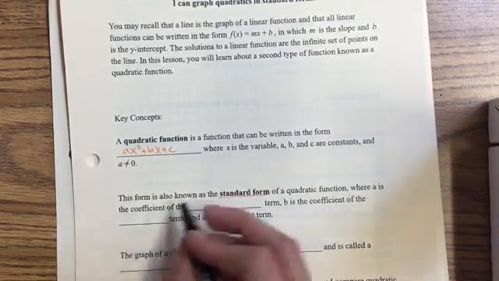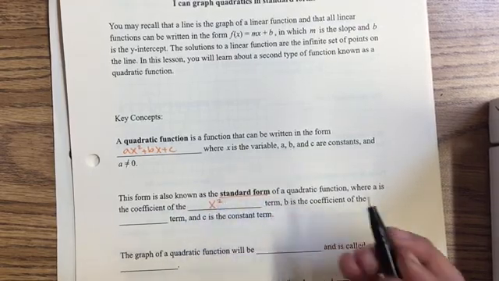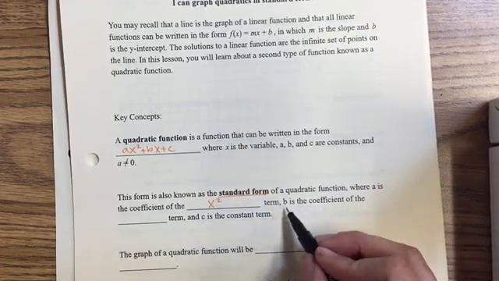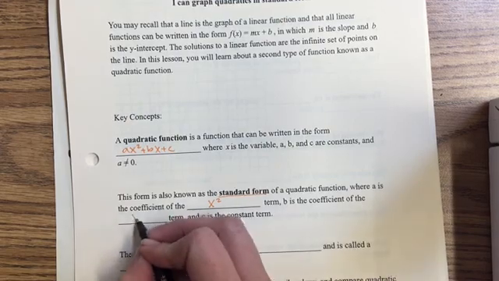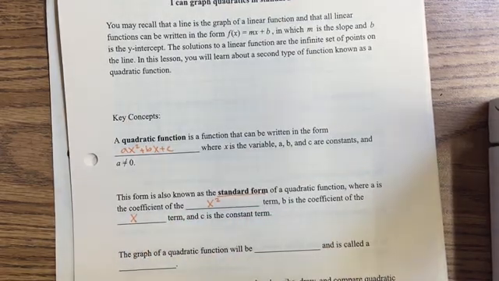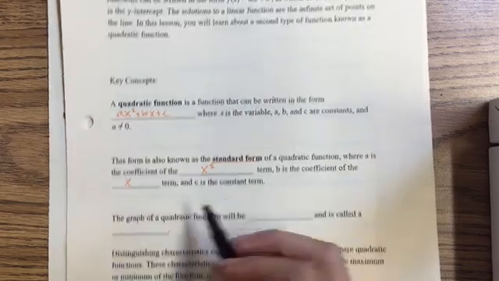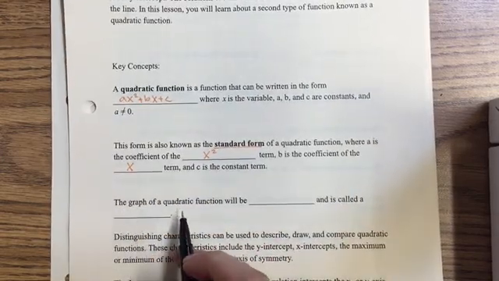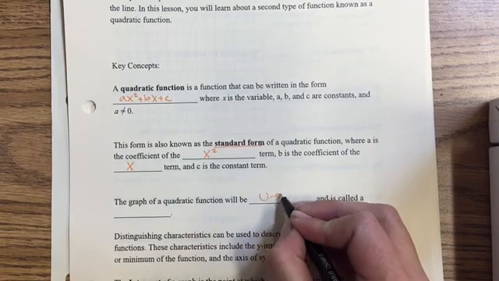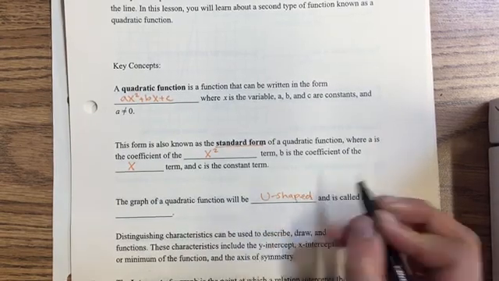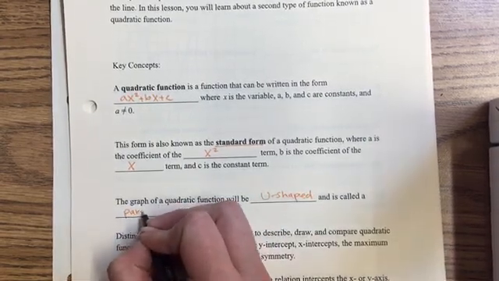Of a quadratic function, where a is the coefficient of x squared, the quadratic part, b is the coefficient of the x, which is the linear part, and c is the constant. The graph of a quadratic function will be U-shaped, which is called a parabola.